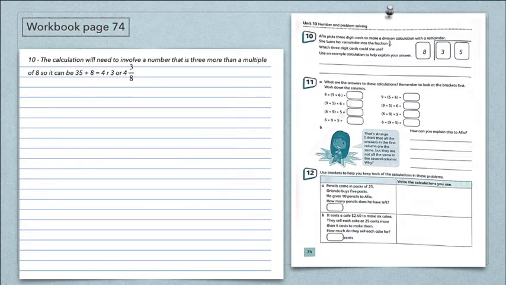You could actually choose any multiple, add 3 over it, and could be your final answer. For example, let's say 5 times 8 is 40. Add 3, 43. So if you basically divide 43 by 8, your final answer is going to be 3 over 8.